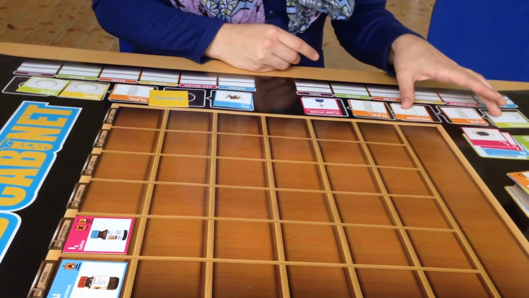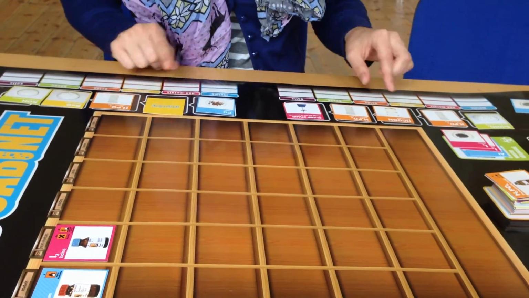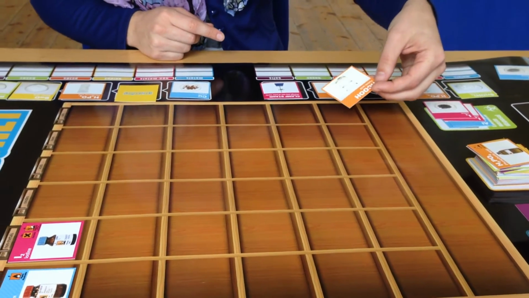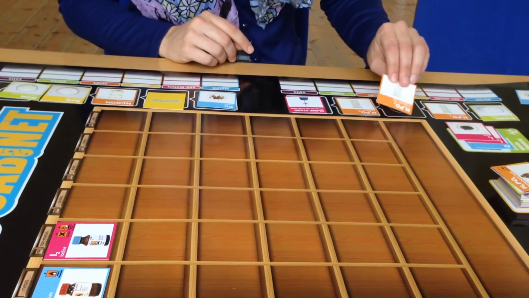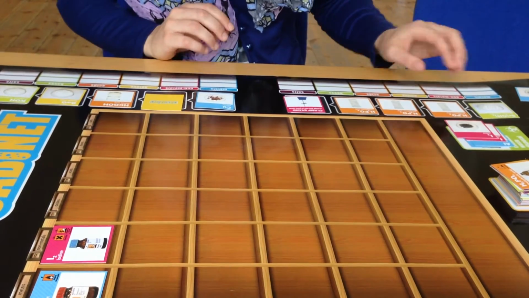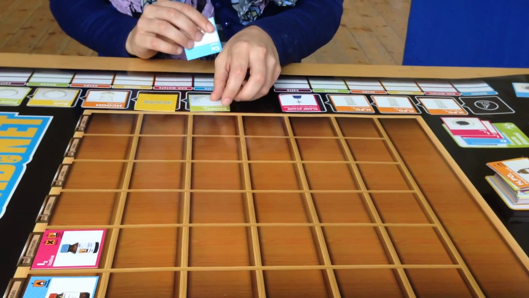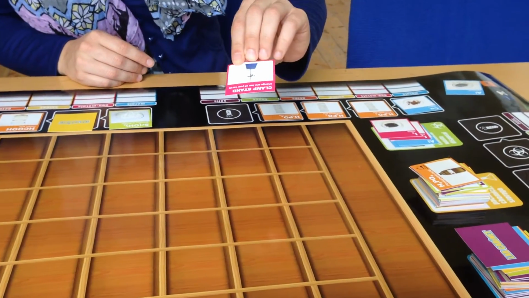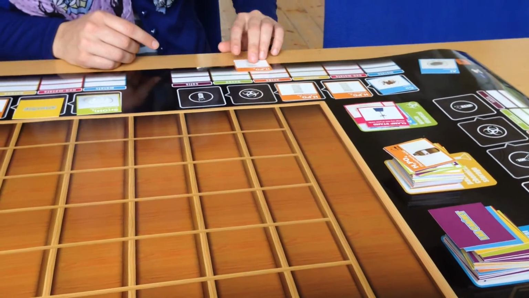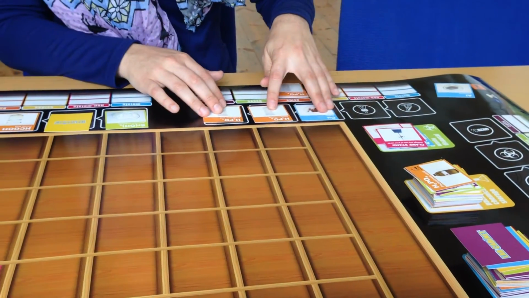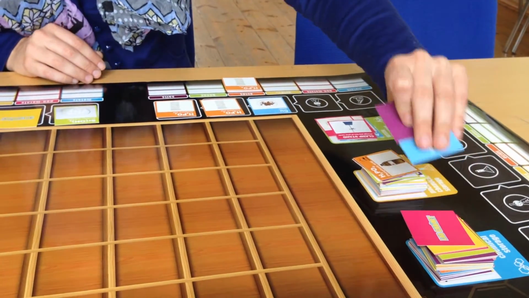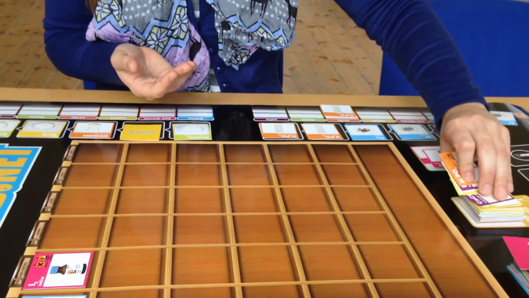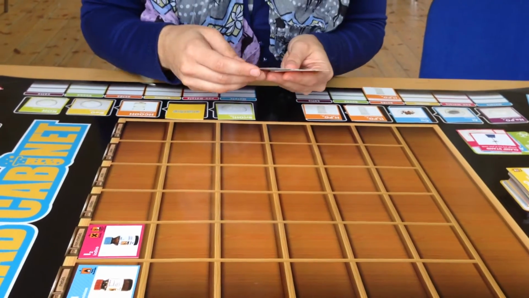So I see here he has phosphoric acid, and I have 2 phosphoric acids. So I will just change this formic acid for phosphoric acid, and I will just change this one for copper. So this bonus card goes in the chemical waste. I can place this one here, and I move these up. So let's say the game continues.